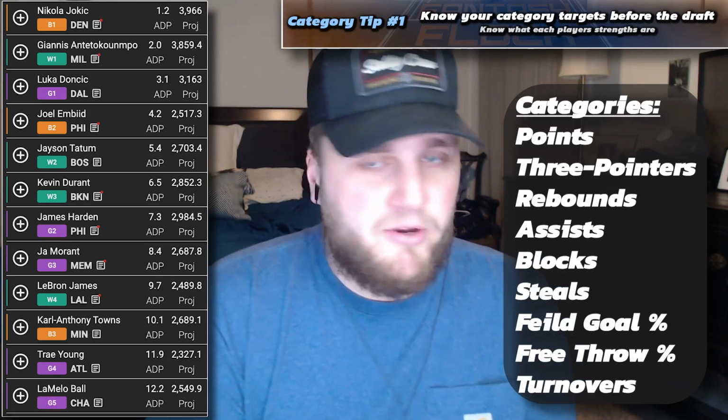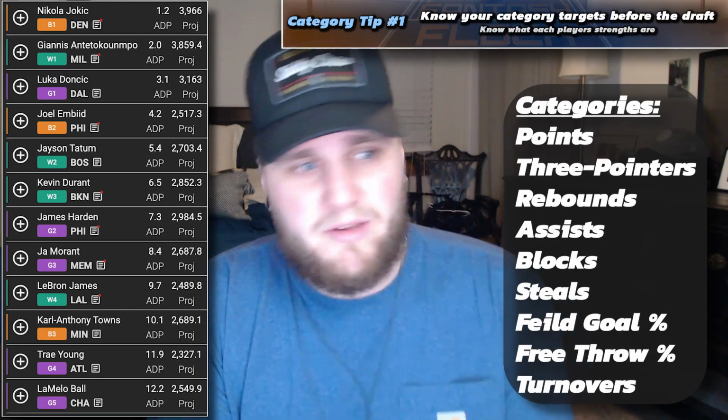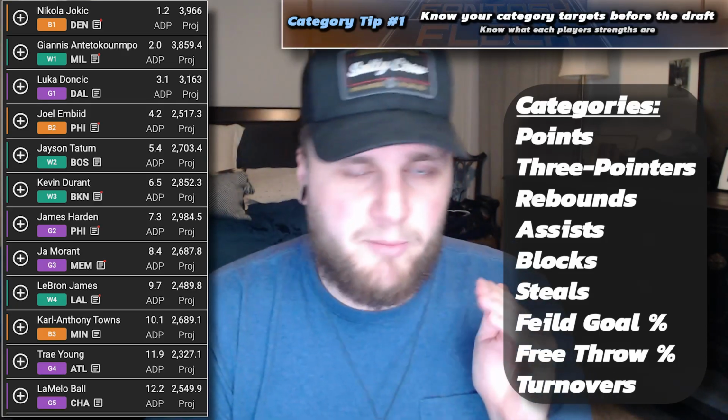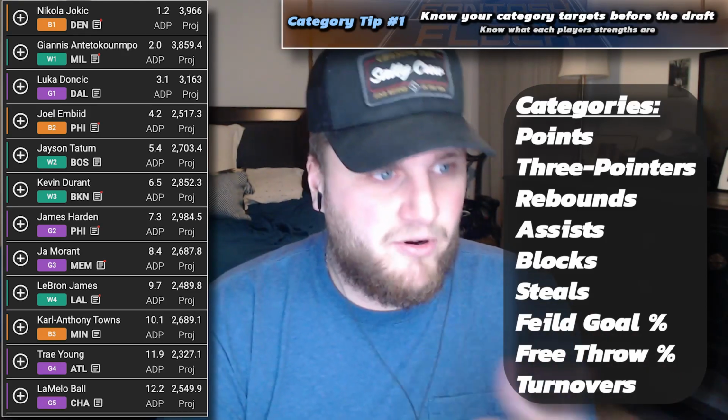if you go with Jokic, maybe you're going big, heavy to dominate points, rebounds, or even you could pivot off assists. If you want to start with Luka or Harden, some more assist-heavy guys, you're just going to start with those guys. That's going to be the backbone of what kind of categories you're going to go for, guard-heavy, big-heavy, whatever. And then you decide what categories you want to punt.